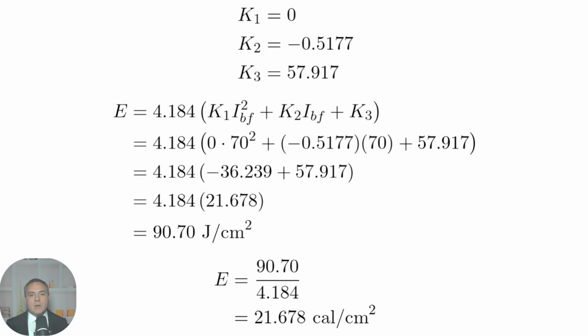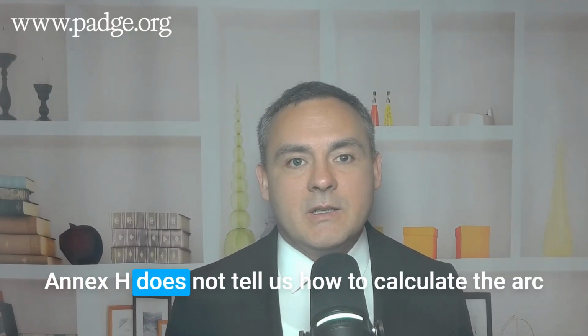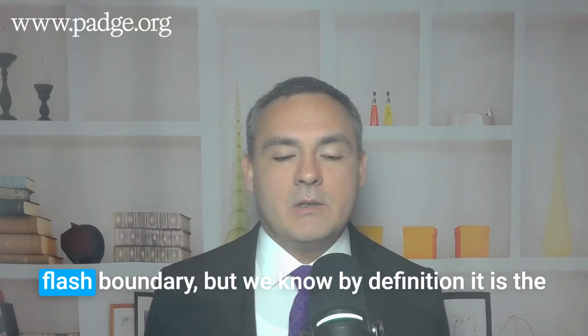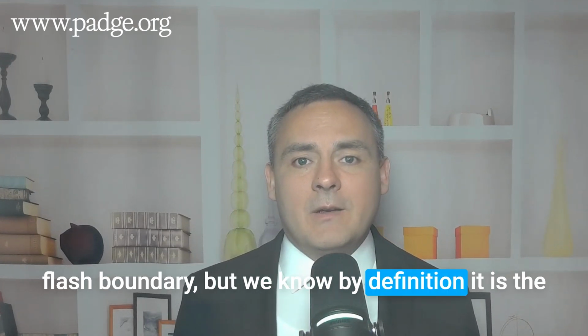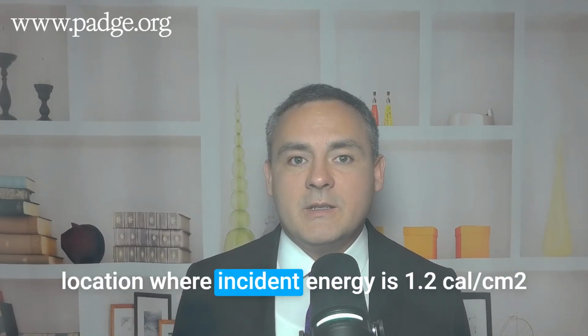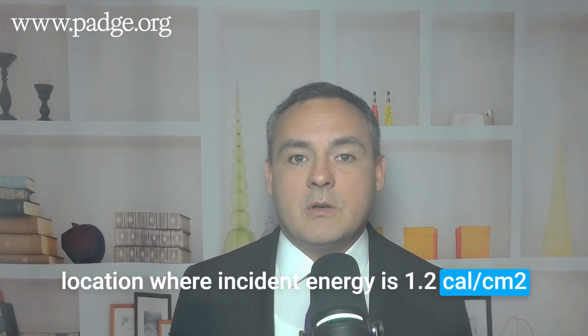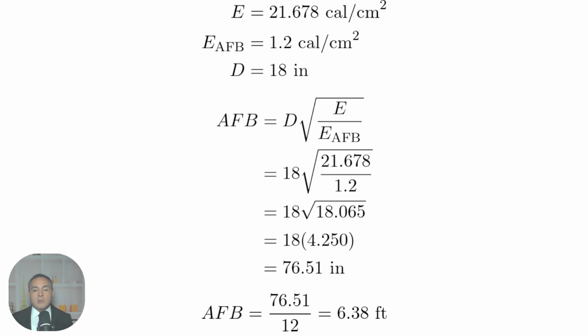But let's plug in the numbers for our example. We end up with 21.7 calories per centimeter squared. Annex H does not tell us how to calculate the arc flash boundary, but we know by definition it is the location where incident energy is 1.2 calories per centimeter squared. We can use a little bit of algebra to solve for this. We get 76.5 inches when we do the algebra.